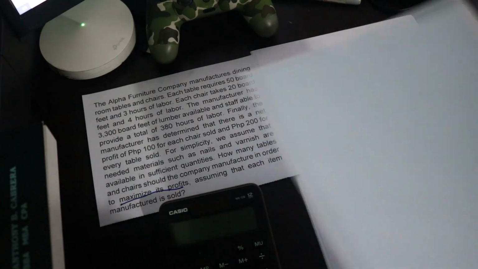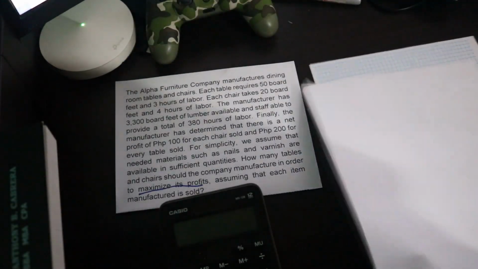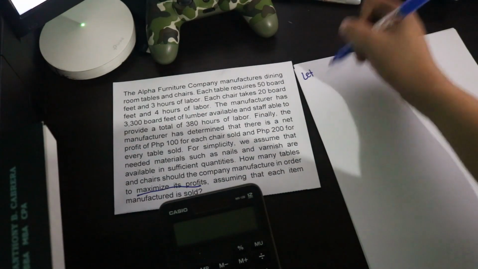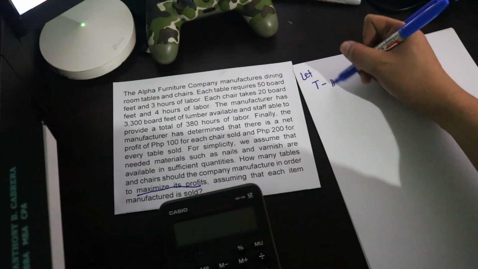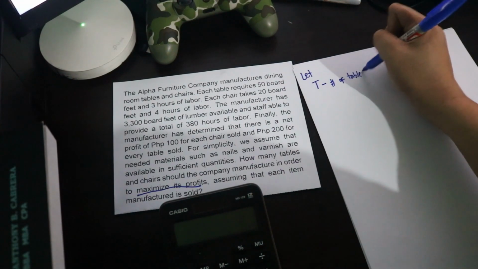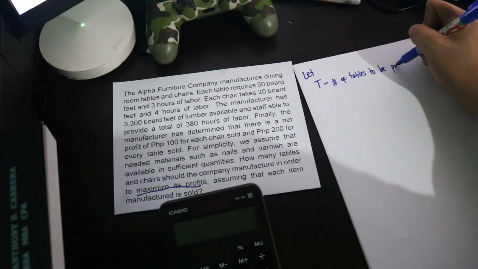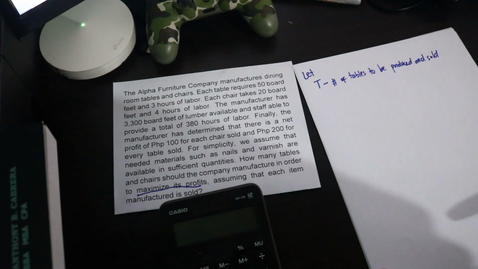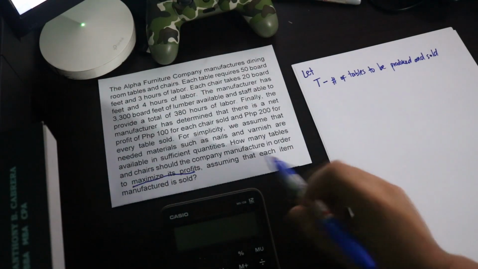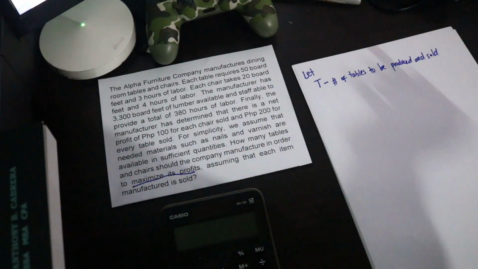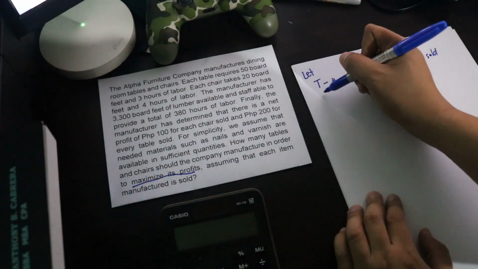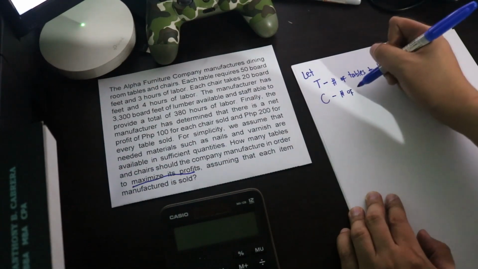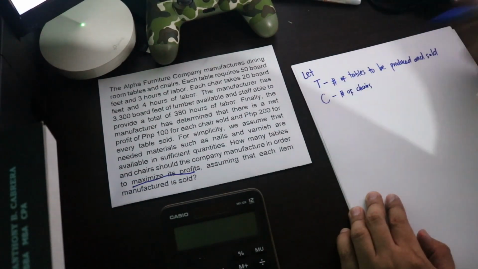But first, let us represent some variables. In this problem, we are going to let T be the number of tables to be produced and sold. It is said in this problem that we are to assume that each item manufactured is sold. So we will let C be the number of chairs to be produced and sold.